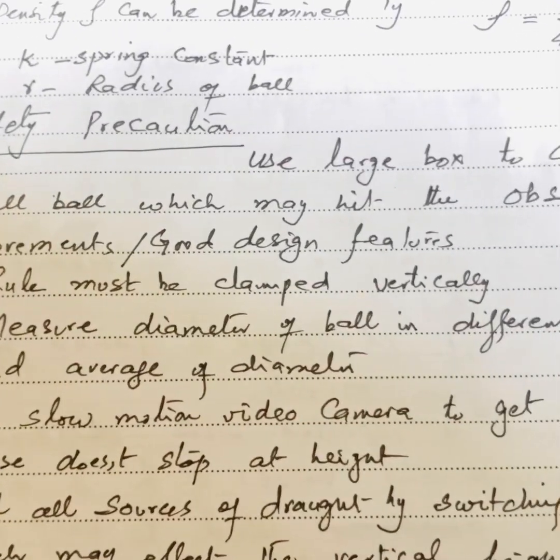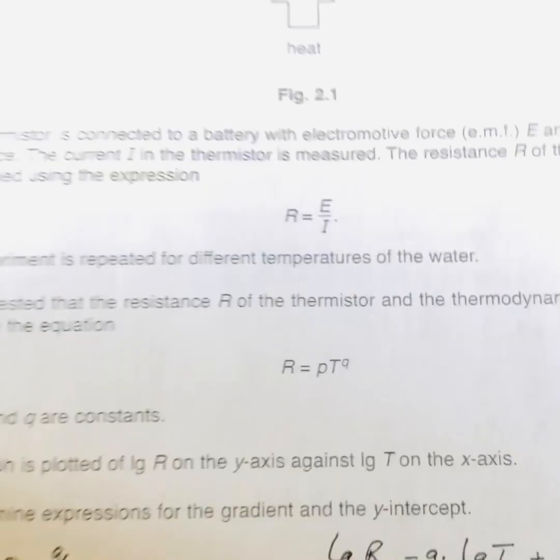So this is question number 1. Now come to question number 2. It's simple.